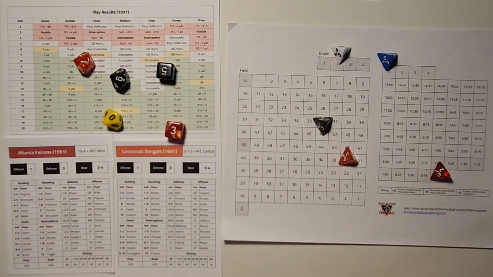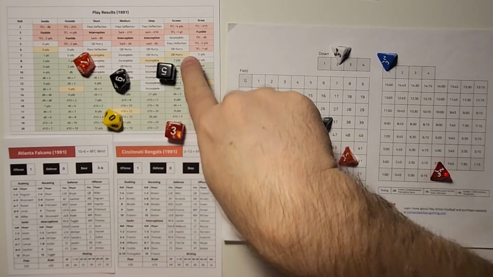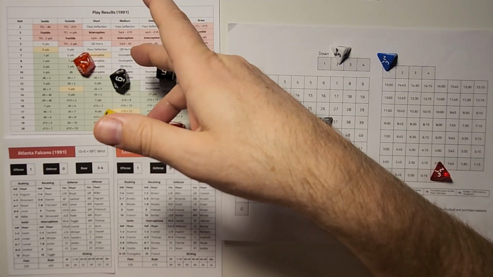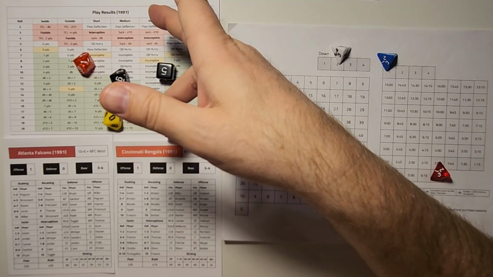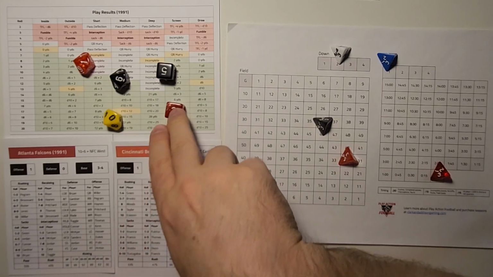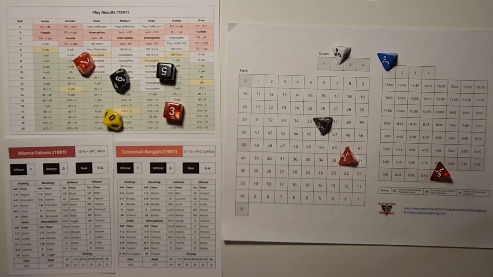So that's where penalties come into the game with the yellows. Also, if the roll goes below 2 or above 20, we're still going to have those penalties as well. Those will just be like pre-snap penalties as a default. So we got second down, this is and long.